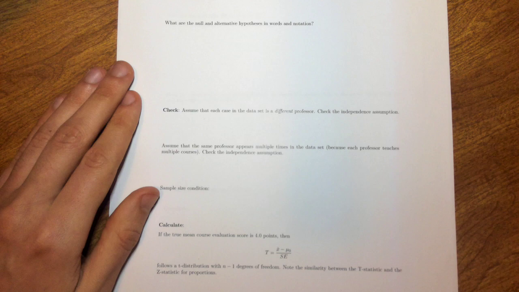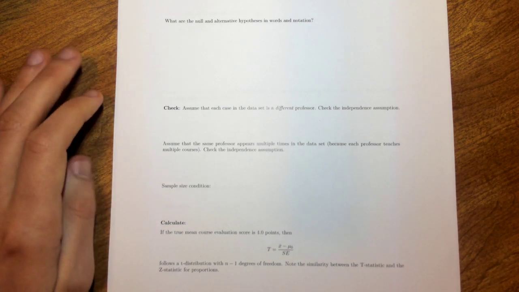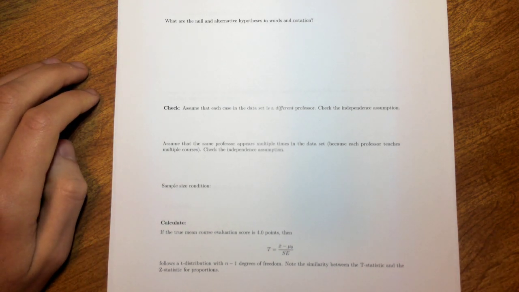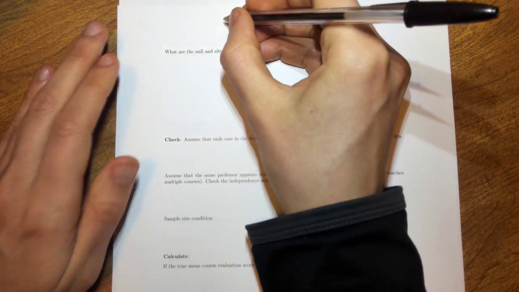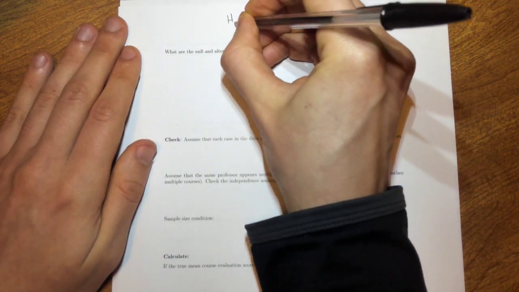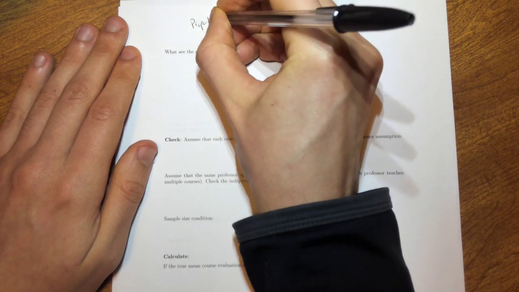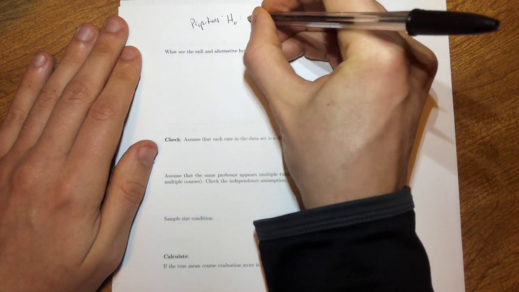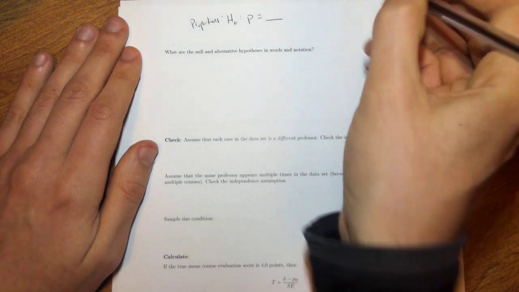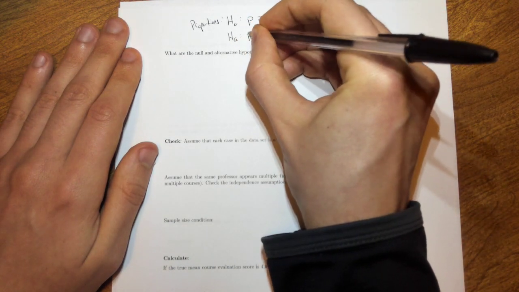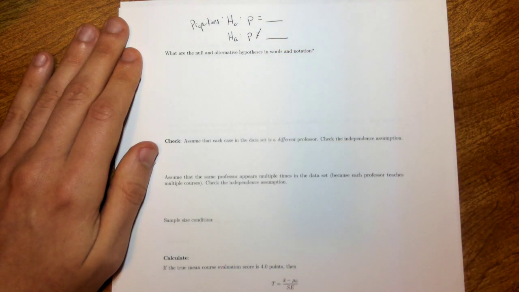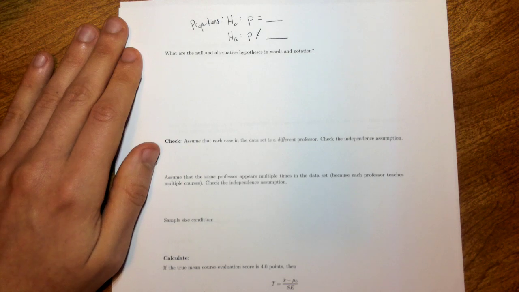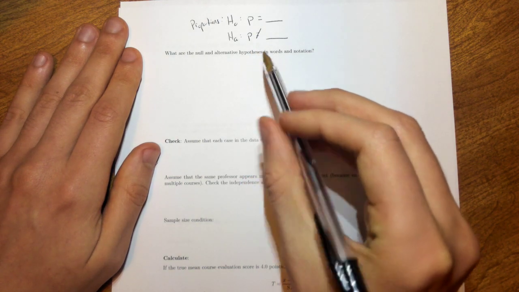What we haven't talked about yet is how to write these null and alternative hypotheses, and we're going to write them in words as well as notation. And so remember when we did this for proportions, we were testing to see whether some proportion was different than some number. And those were our null and alternative hypotheses. This isn't going to be that much of a jump from that.